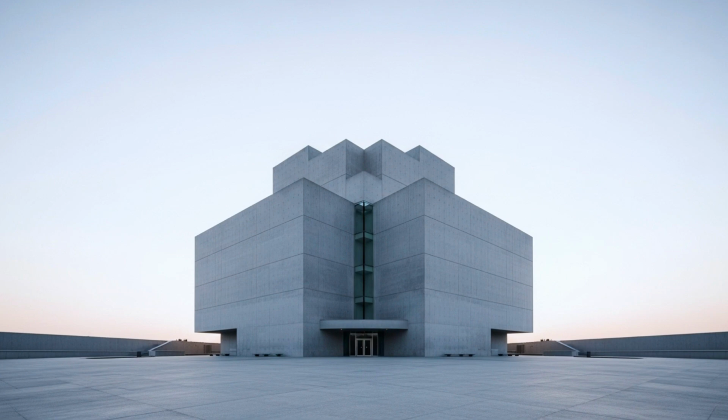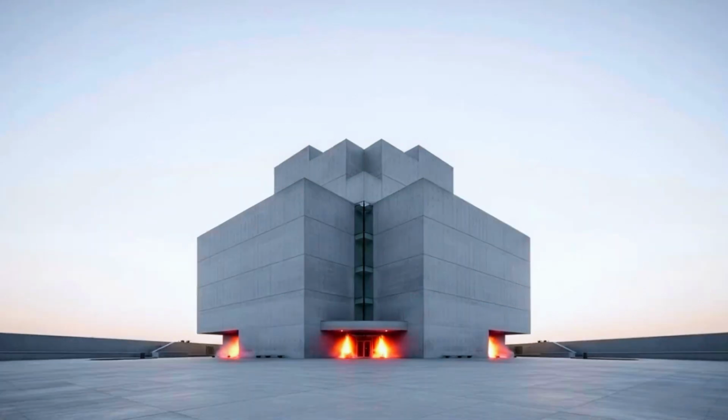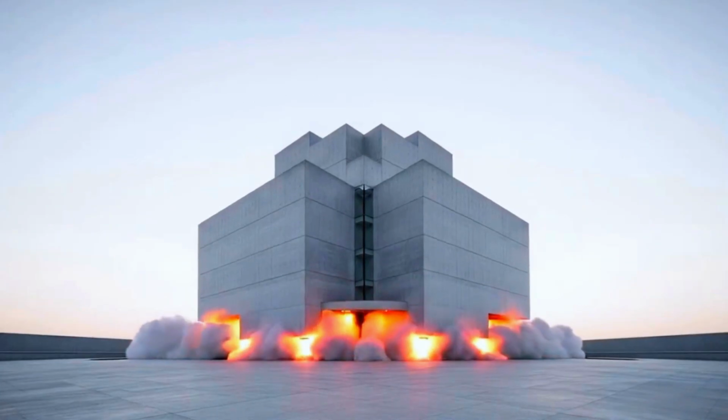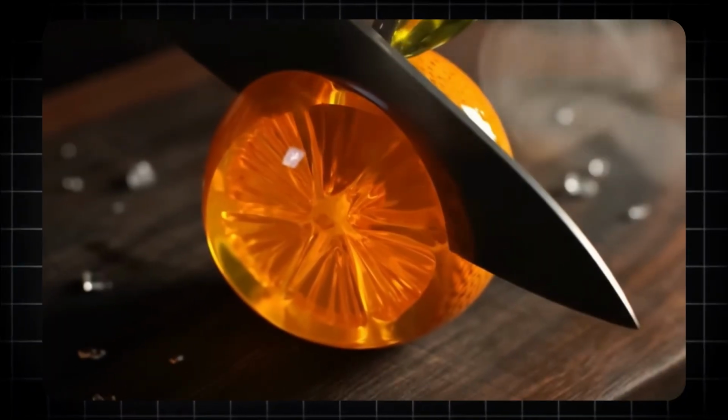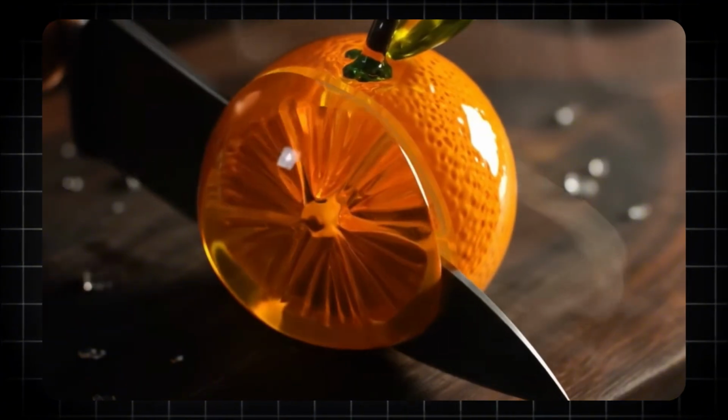Check this out, a massive concrete building just sitting there, and then whoosh, it launches into the sky like a rocket. You've seen those oddly satisfying ASMR videos, or those Bigfoot vlogs that go viral.